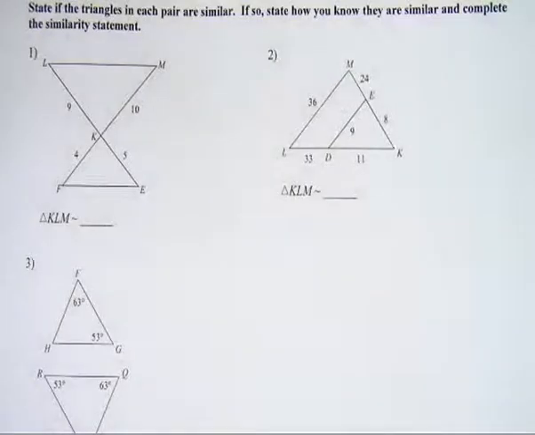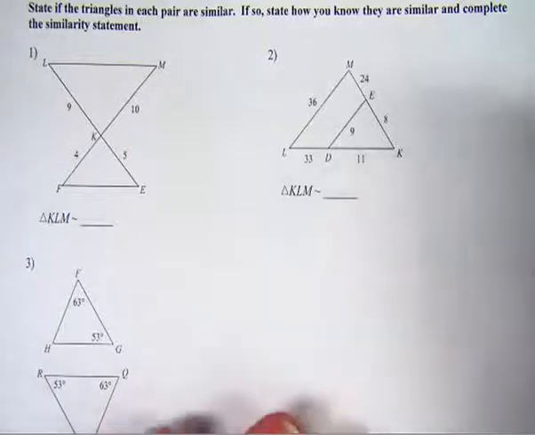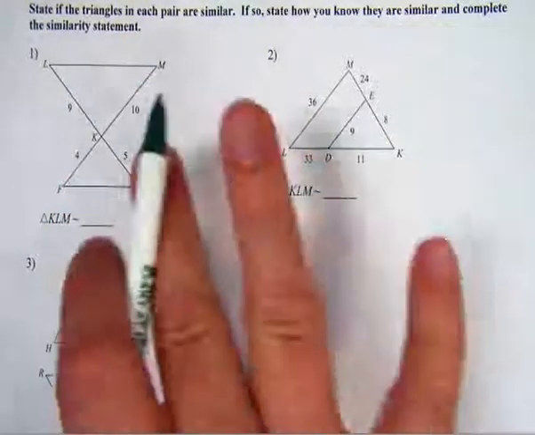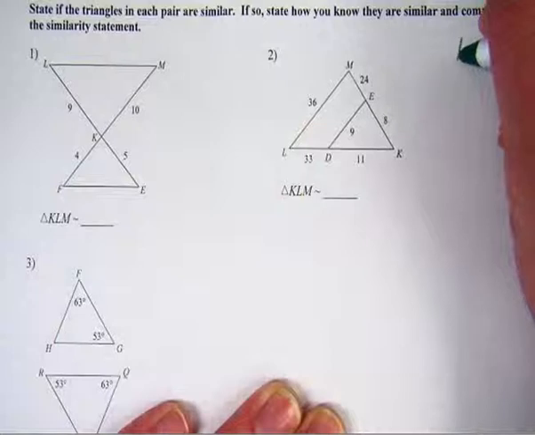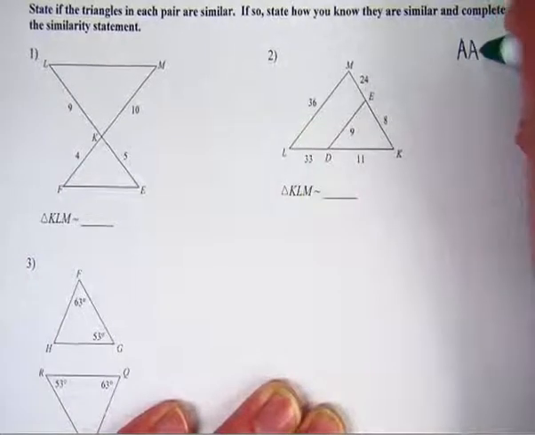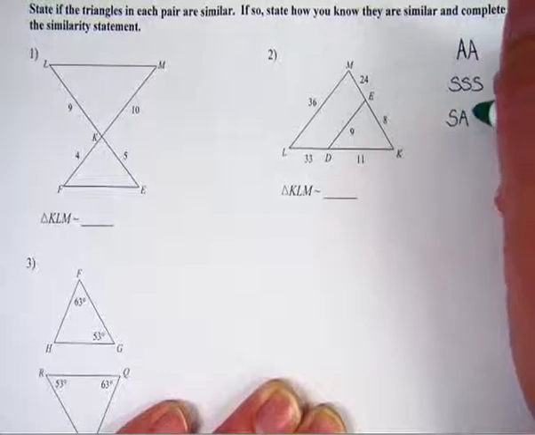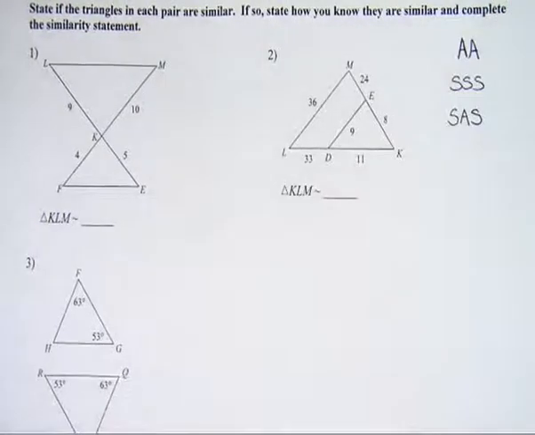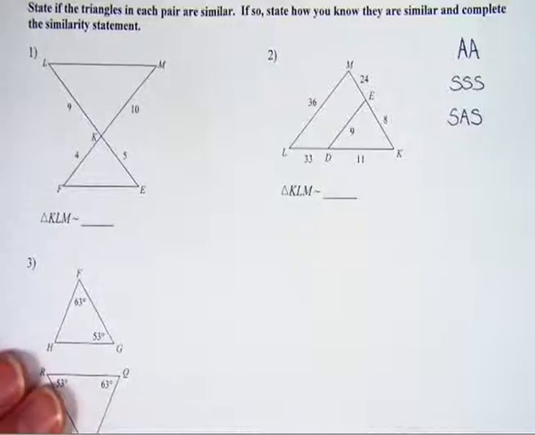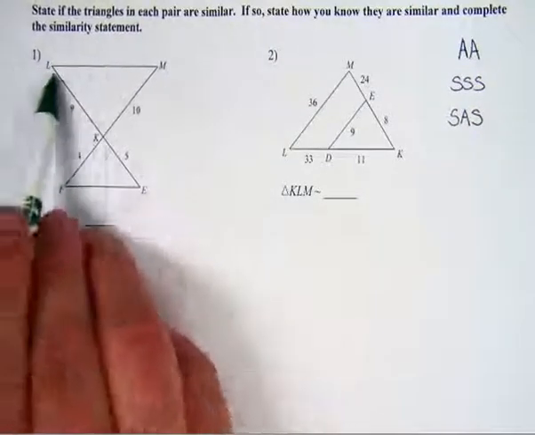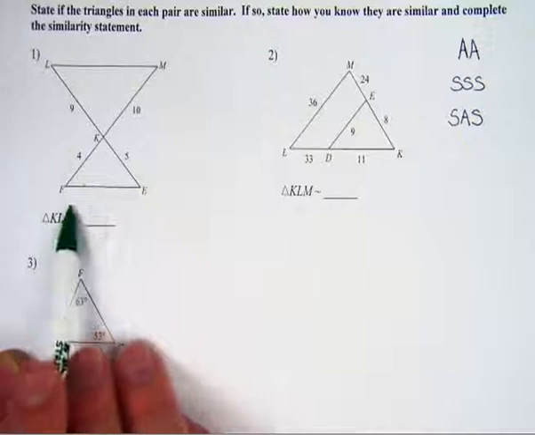Let's take a look now at some of these proving triangles similar using our three ways of doing this. Before we even start anything else over here, let's list our ways of proving them similar. We can use angle, angle, side, side, side, or side, angle, side. And a good thing might be to start with each of these and decide ahead of time which method we are looking for, and then see if we can use that method to say that these are going to be similar triangles. So in number one, we're looking to see if this triangle is similar to this one.